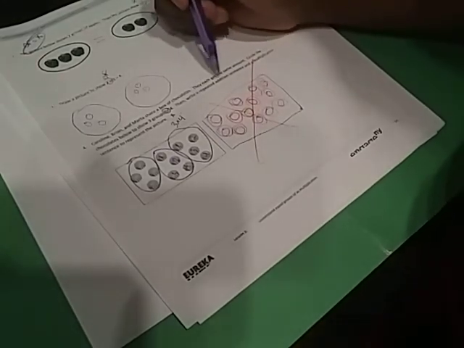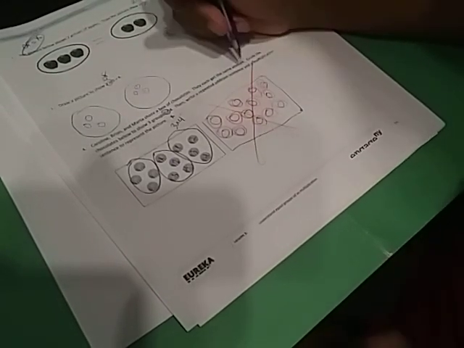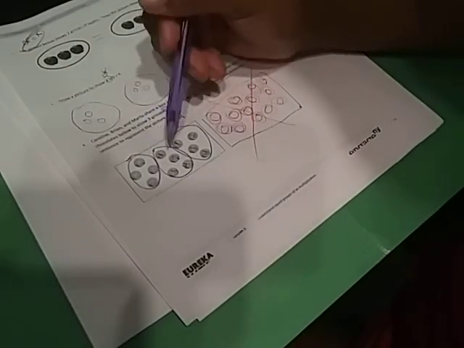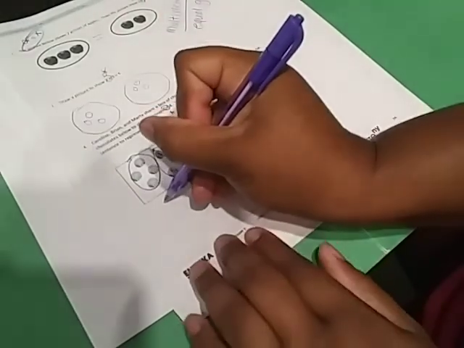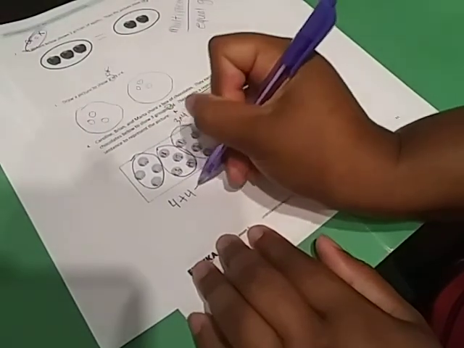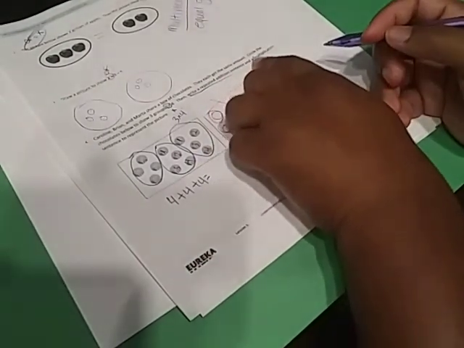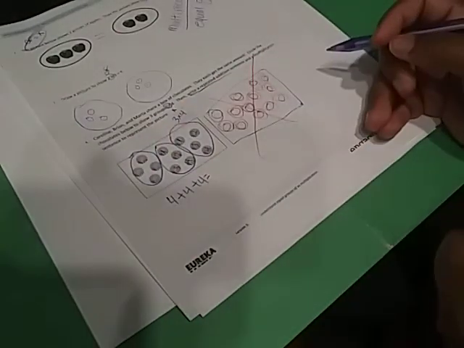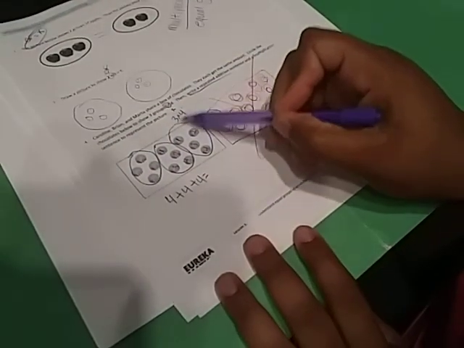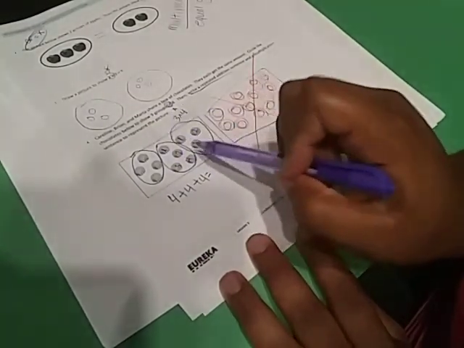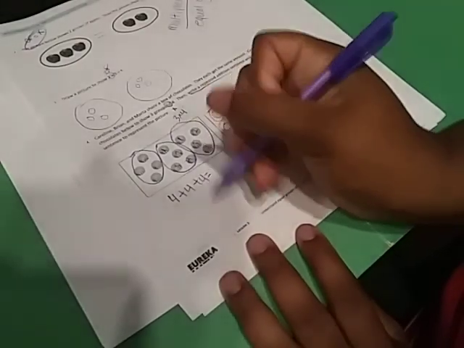It says then write a repeated addition sentence and multiplication sentence. Let's stop. Let's do this part first. Repeated addition is asking us to write what has been repeated. 4 has been repeated how many times? 3 times. 4 plus 4 plus 4 equals. And it says and a multiplication sentence to represent the picture. We already wrote it because it's up here. 3 groups of 4. So we have an idea of what the multiplication sentence would look like.